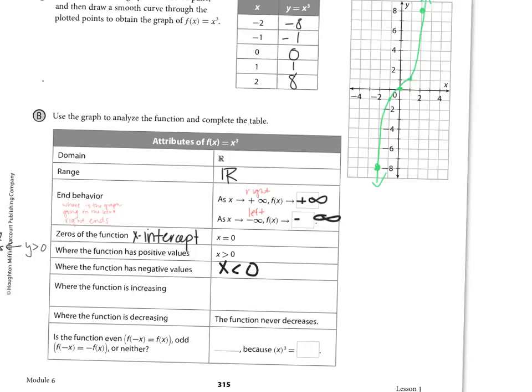The next part, where the function is increasing, you already told me that. We already filled that out. Where was it increasing? Look back at your reference page. You already filled it out. Negative infinity to positive infinity. It is always increasing. Increasing means as I read it from left to right, which way am I going? I'm going up the whole time.